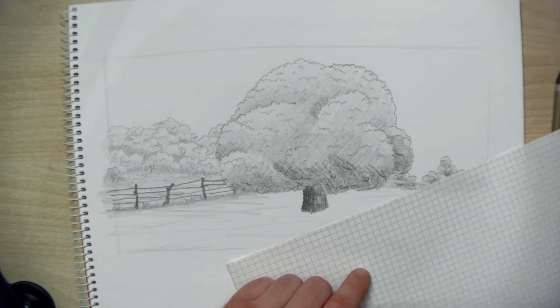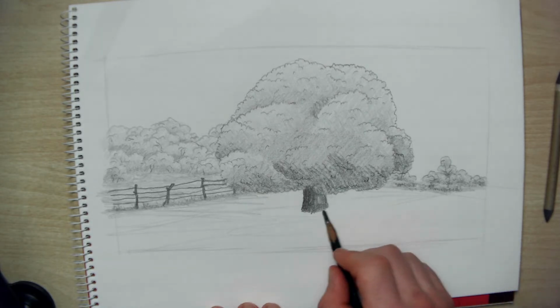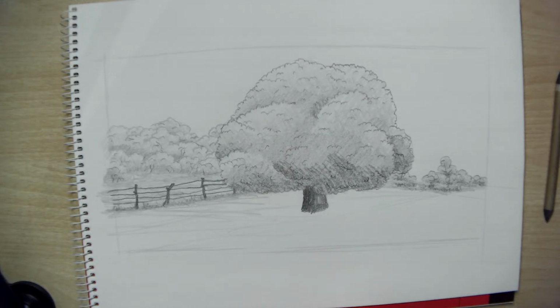Okay, now we'll go into the foreground right here. Gotta think a little bit about how I'm going to do that.